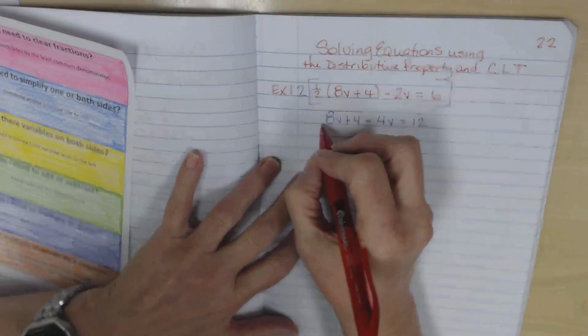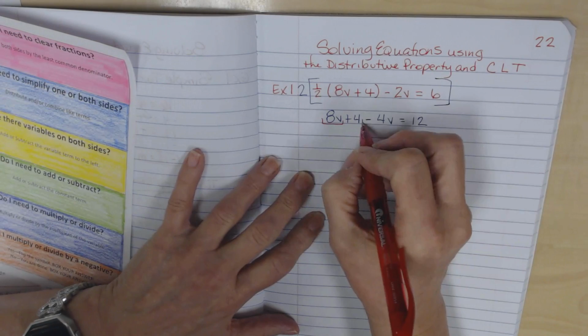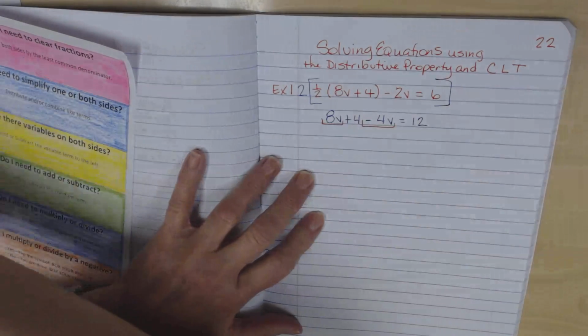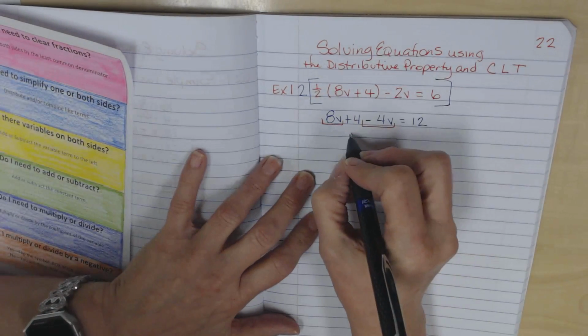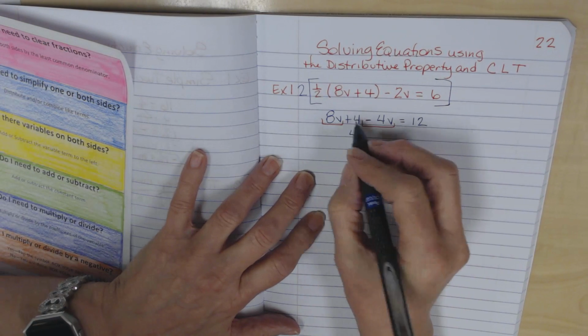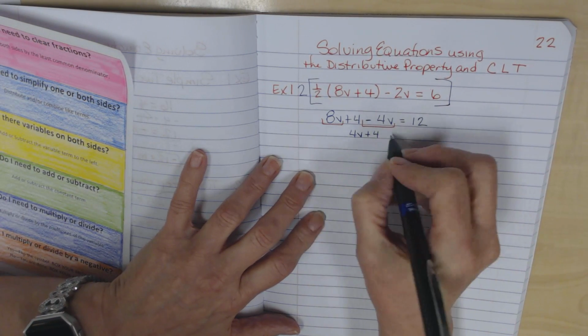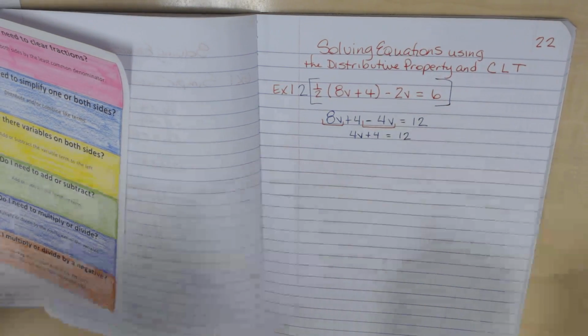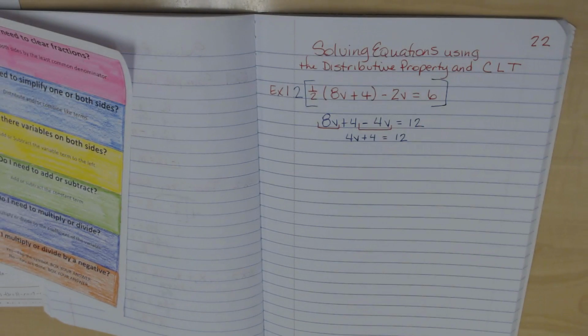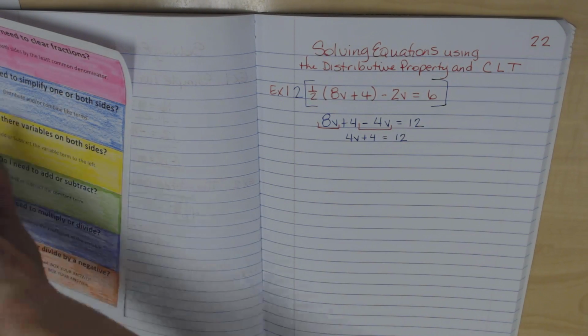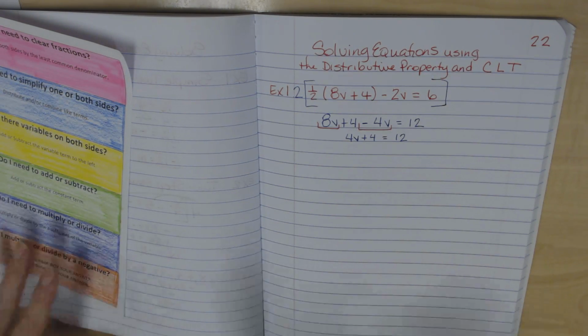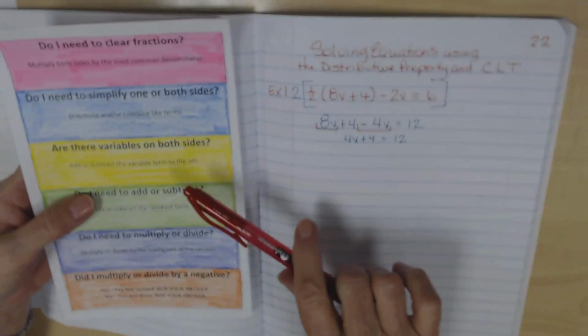So if we look at the left-hand side, we can see that we have this 8v and this negative 4v that are like terms. We combine those to get 4v. We bring down the plus 4, and the other side was already simplified. It's just 12. Now we have a two-step equation. So we just go through our process with that. But first, back to the questions.